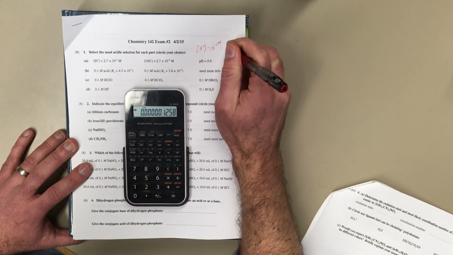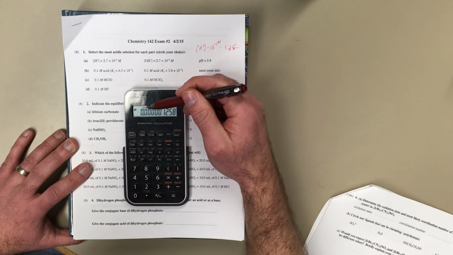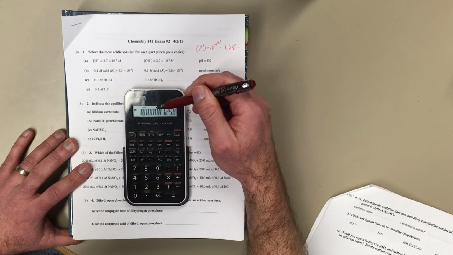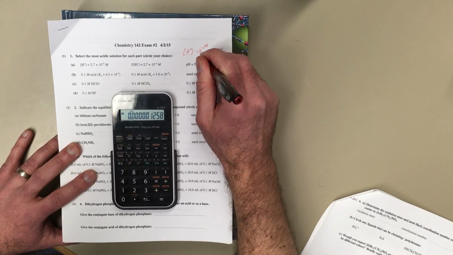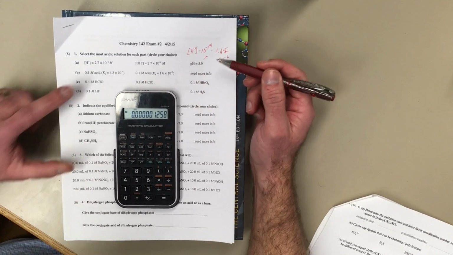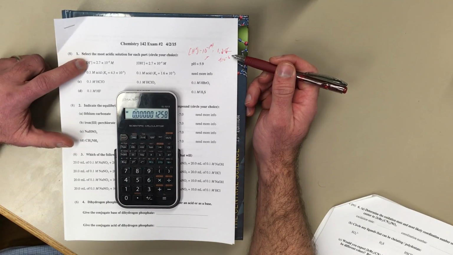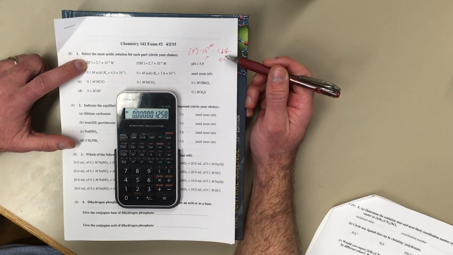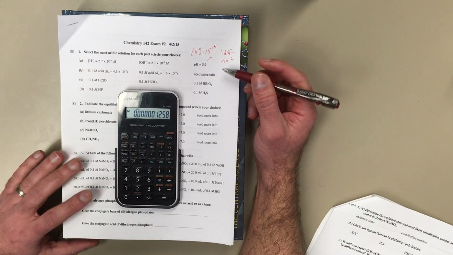And so we see that is 1.258 times 10 to the minus 6. That's what that is. And so just comparing that to this, they both have the same exponent. But this has a proton concentration that's higher than this. So between these two, the first column would be the correct one.